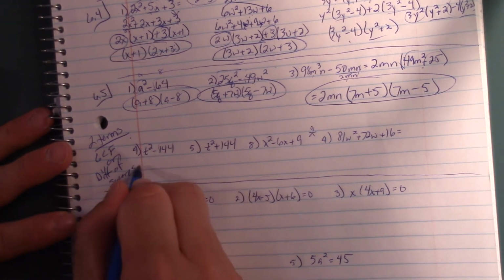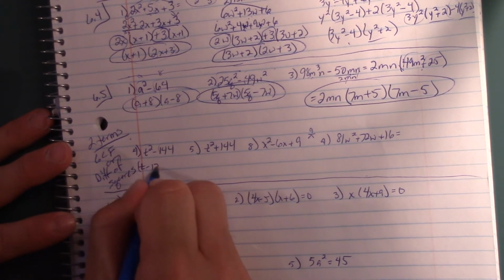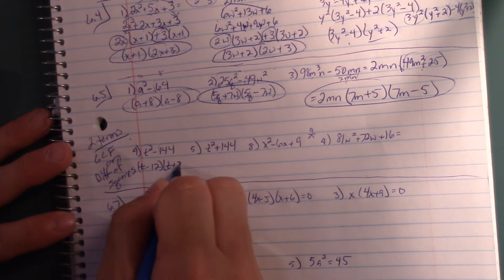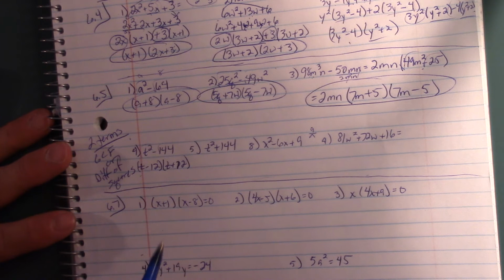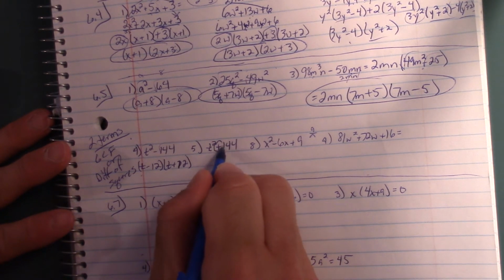Square root them both. Yep, cool. T minus 12, T plus 12. I'm putting that purposely because everything else I've been putting plus minus. You can write it minus plus, it doesn't matter as long as it's not minus minus or plus plus. This is not a minus sign.